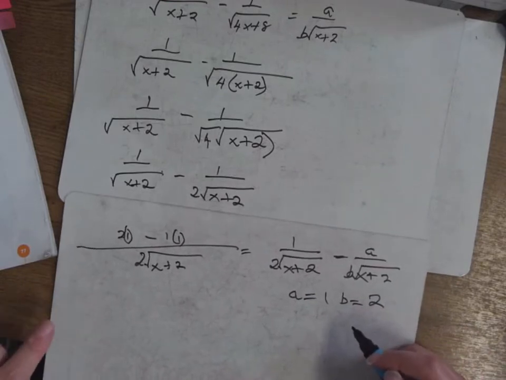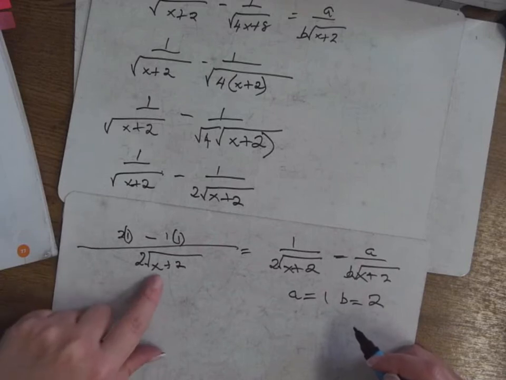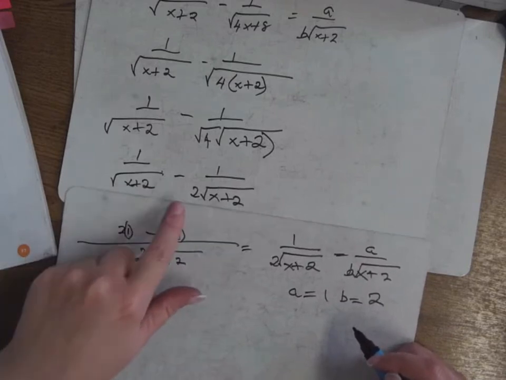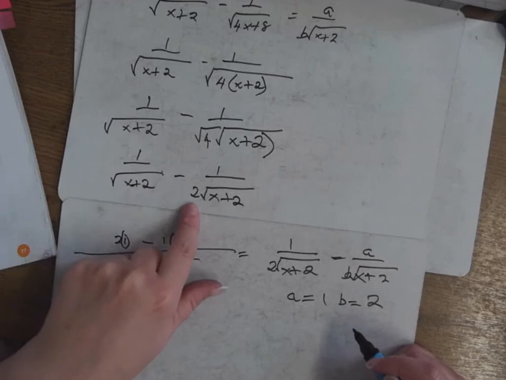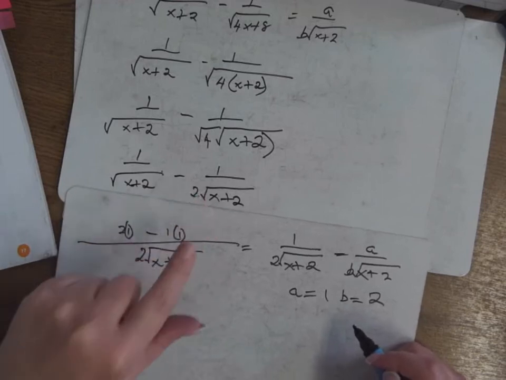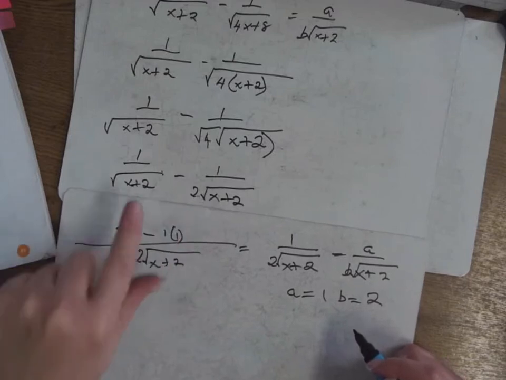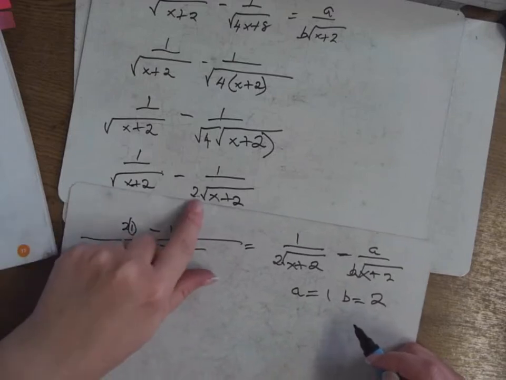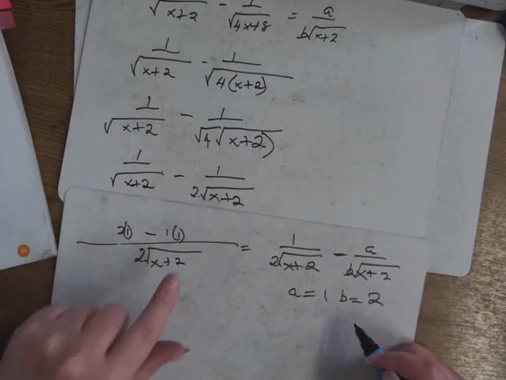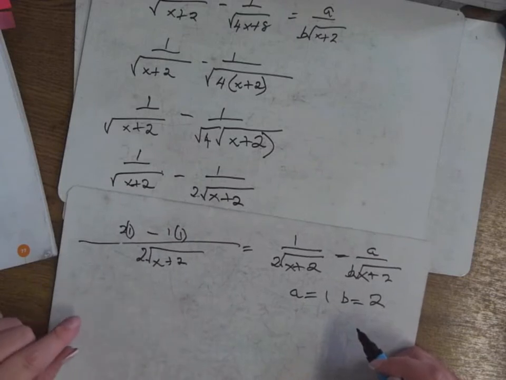Are we good? Where did you get the 2 squared x plus 2 for the common denominator? Where did the first 2 come from? It's in the second. Sorry, yeah, it's there. So square root of x plus 2, and then there's a 2 here, and the square root of x plus 2 is already there. Oh yeah, okay, thanks.